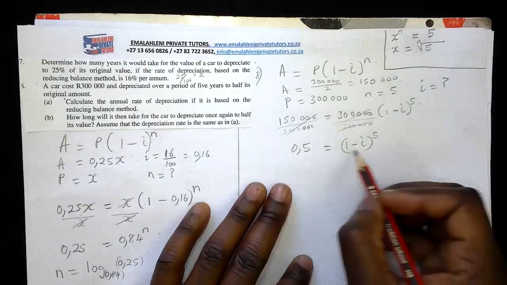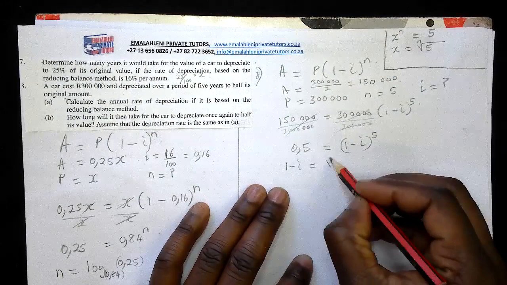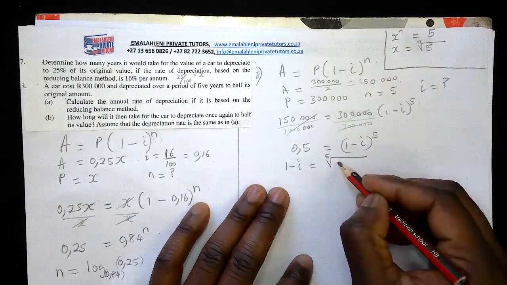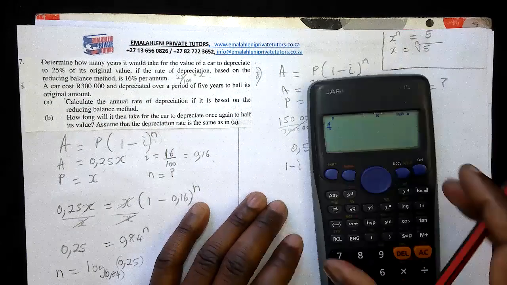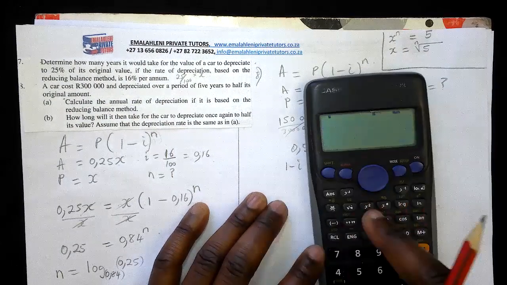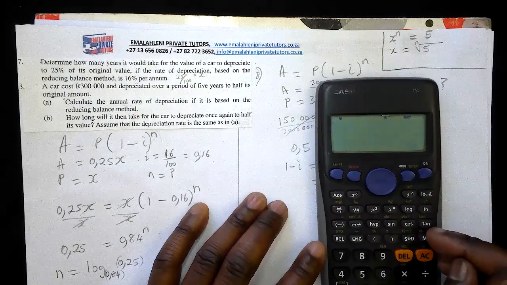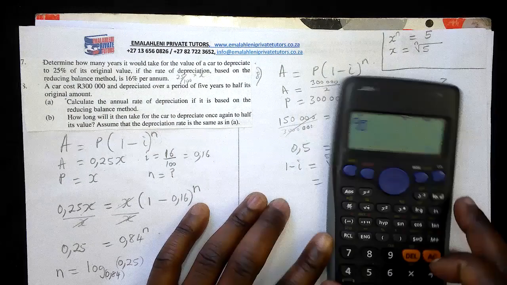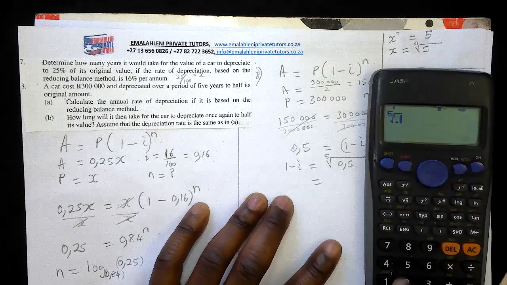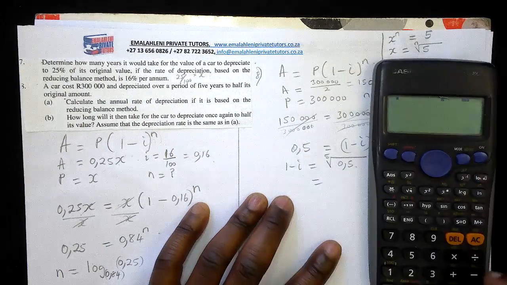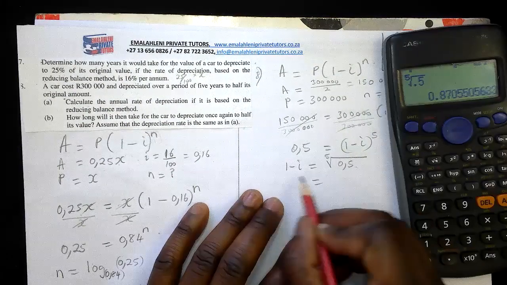Now, what we have here, we're going to say 1 minus i is equal to the fifth root of 0.5. Then what do we get there? We come here and punch our shift root key. Then you can write 5 there; we can write any number there. Then we have 0.5. Then what do we get there? We get 0.877.